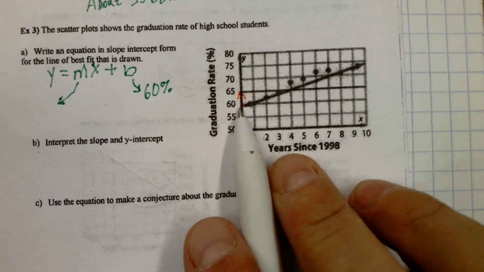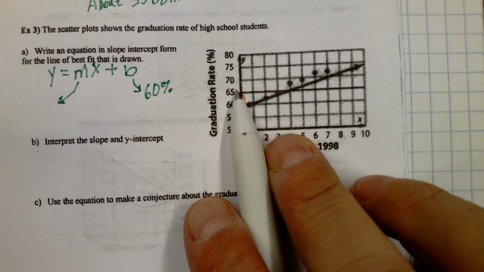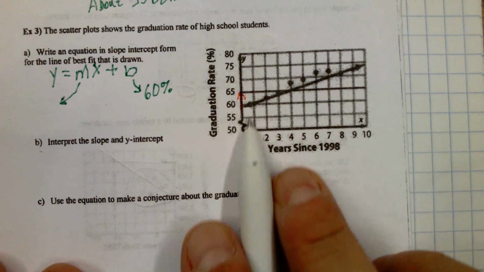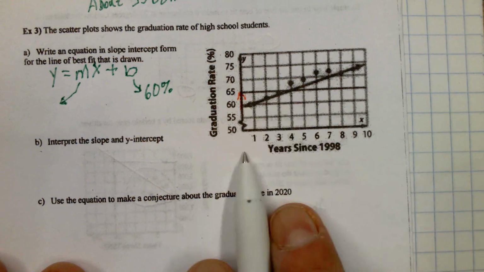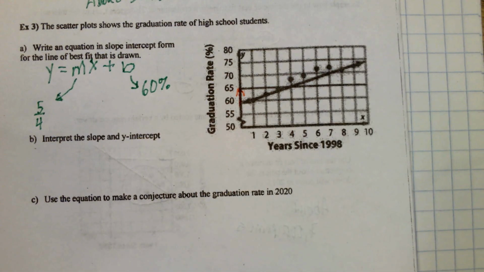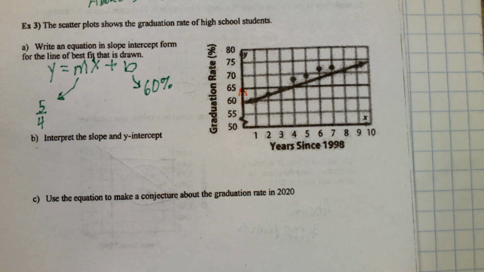So how much did we go up? 5. So we went up 5%. And then how much are we moving across? 4. 4 years. Yeah. So it's going to be 5 over 4. Okay. 5 over 4.